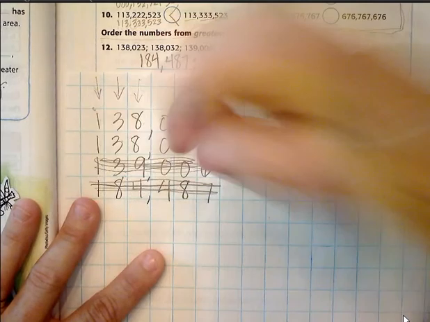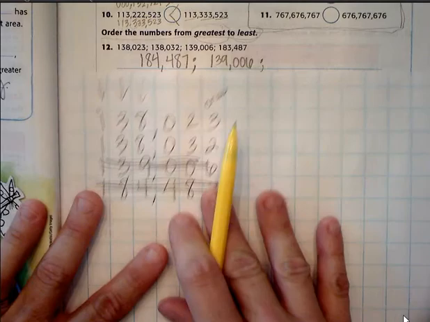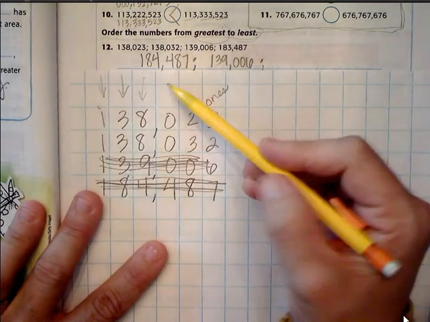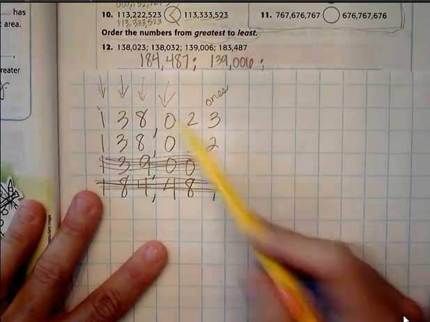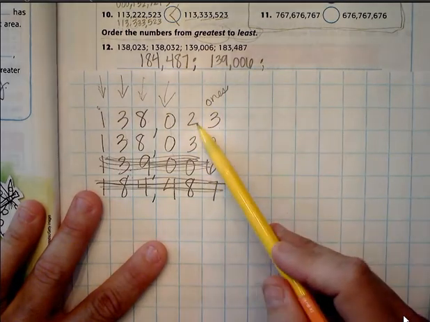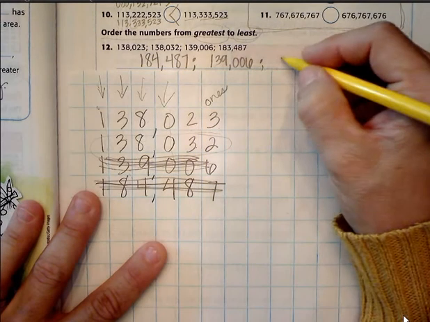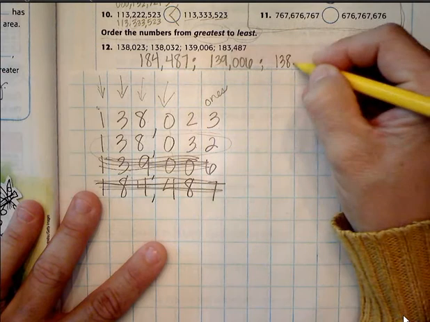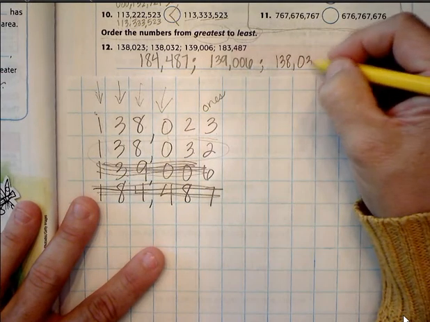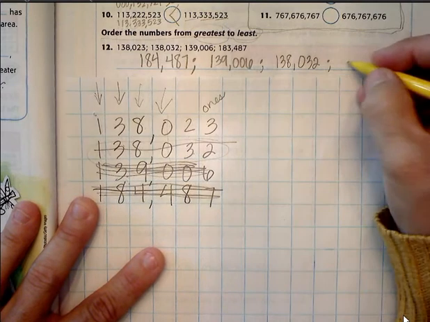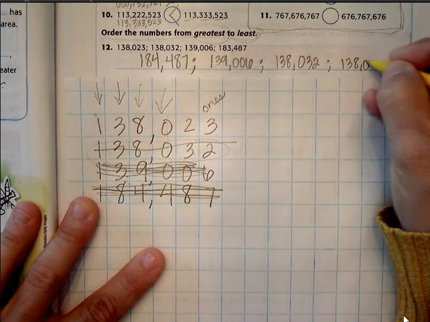Now I just have 2 more numbers to compare. The same, the same, the same. Oh, next digit over is the same again. And so we go here, which is bigger, a 2 or a 3? 3 is bigger, so that's going to be our next number, 138,032. And that means the smallest one must be this one, 138,023.